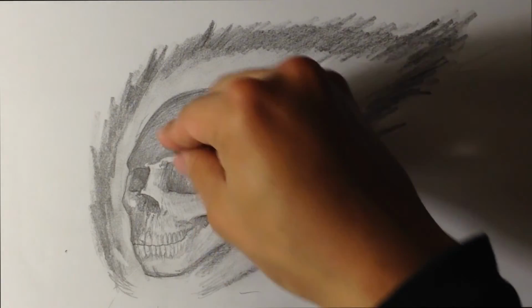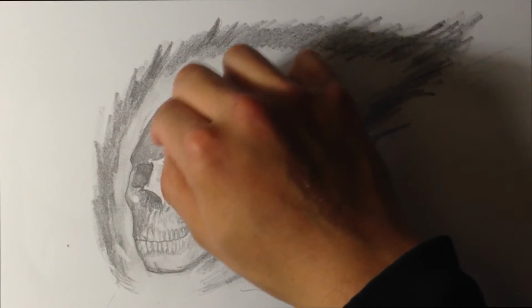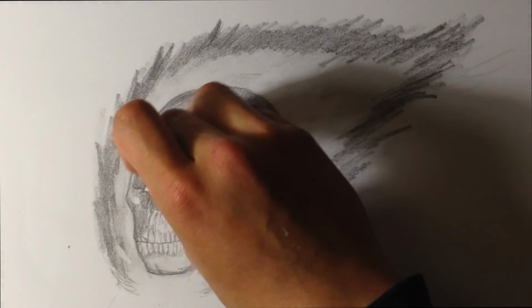It looks a little too piecey. Looks too much like it's in pieces a little bit. So I'm going to pull some light out over here on the top.